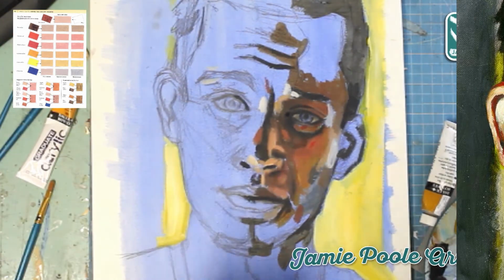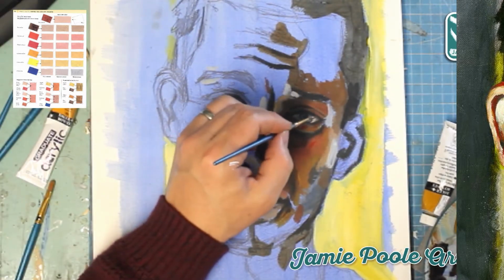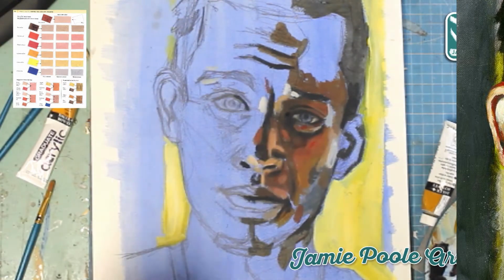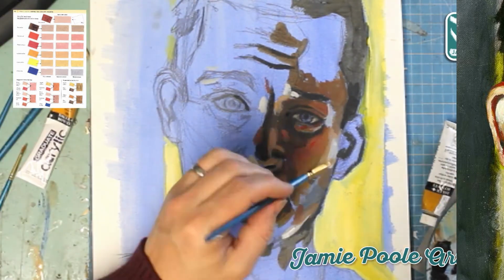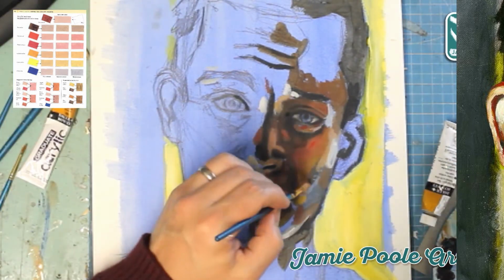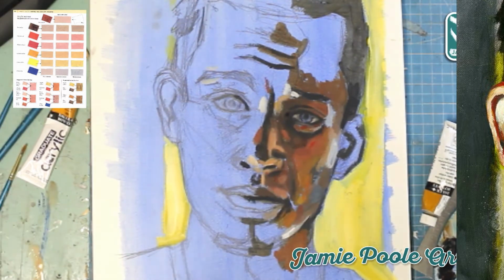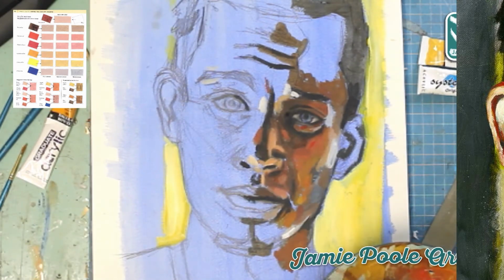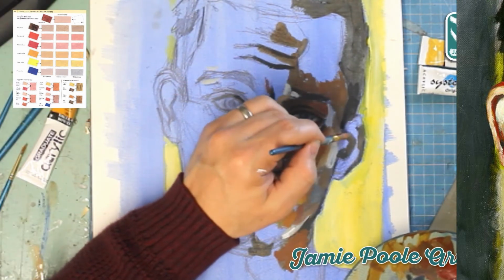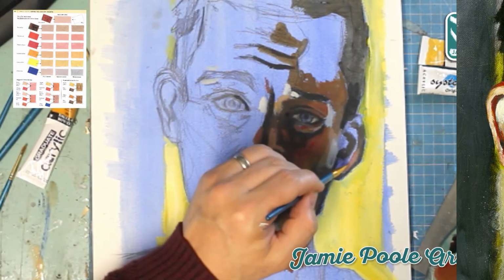So the form and the shape of the shadowy side of this lovely chap are coming through. I'm just adding a couple of highlights. Most of the time I'm using a small filbert brush to apply the large areas, or the dashes or the contours of colour, the larger ones, and then I switch to a more pointed, smaller brush to get into those details.